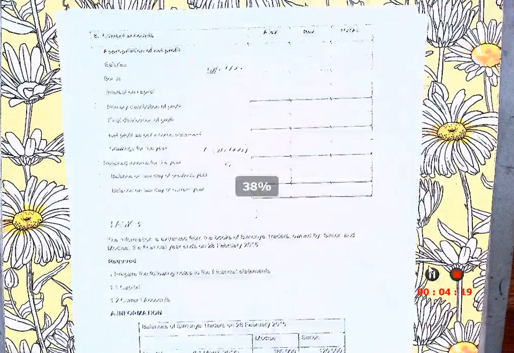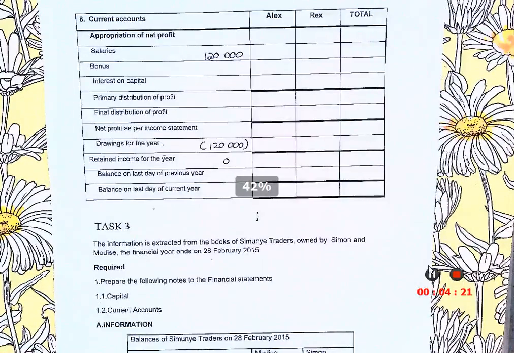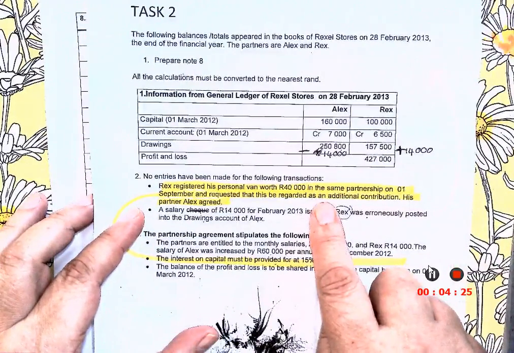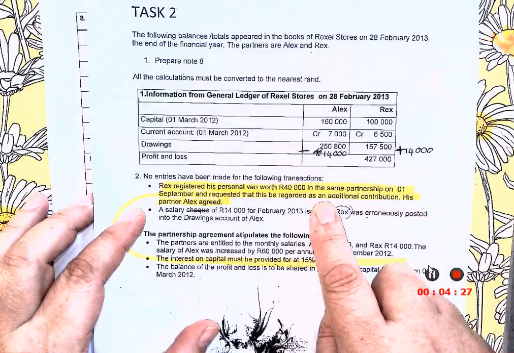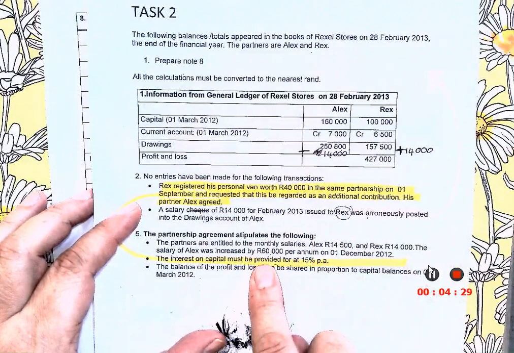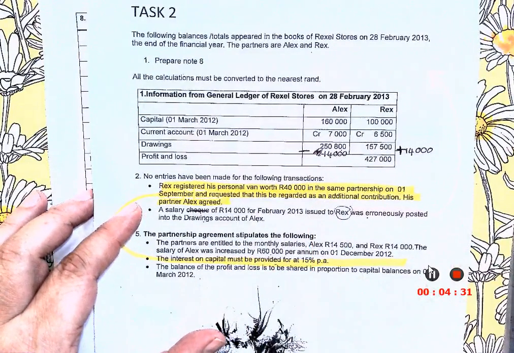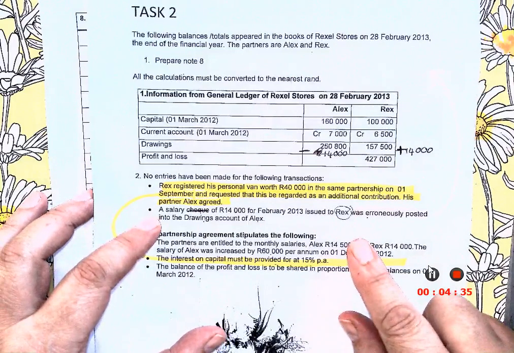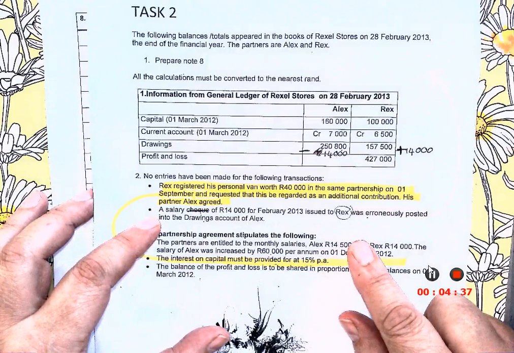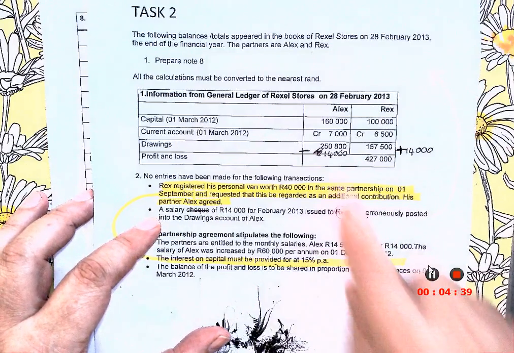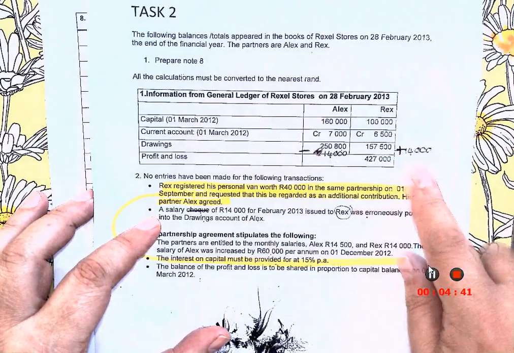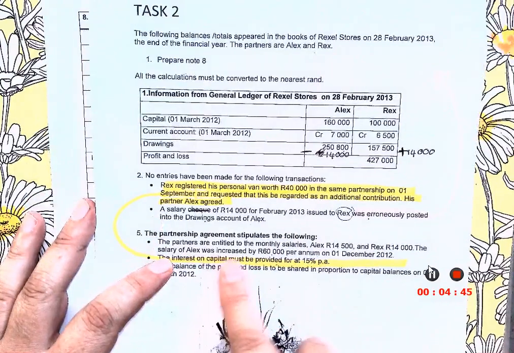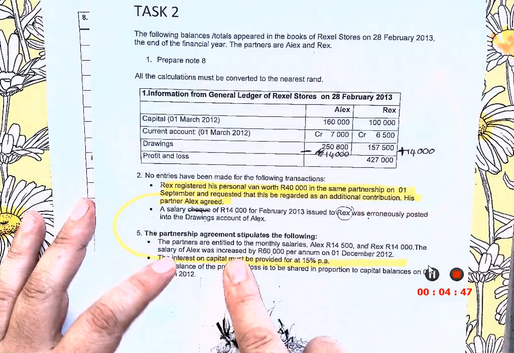So let's look. First thing, they tell me I have to go through this. So I remember now, there's an addition to capital, which means it's going to influence my interest. So when I get to the interest, I want to go back there. Okay? Now they talk salaries. They say that's salary, so we already established it's going to influence our drawings. Now let's go to the agreement. So they say we all get monthly salaries.